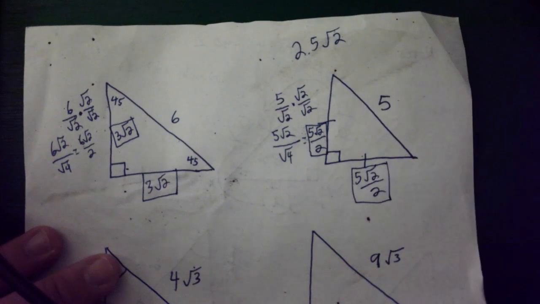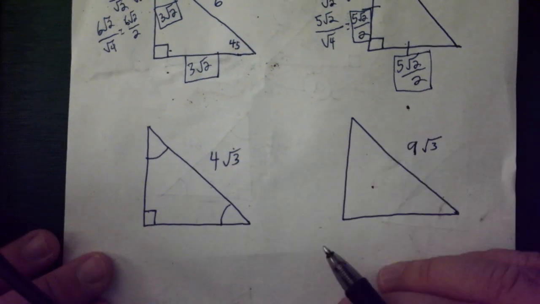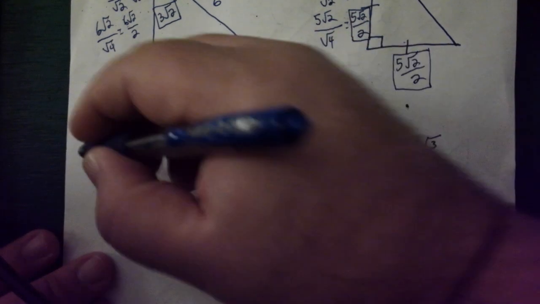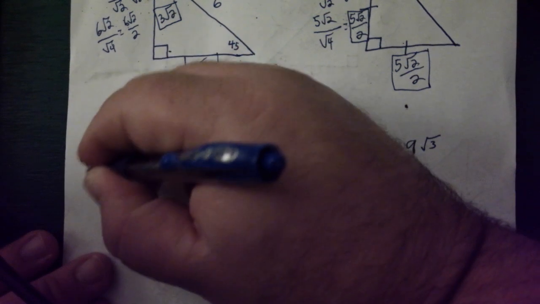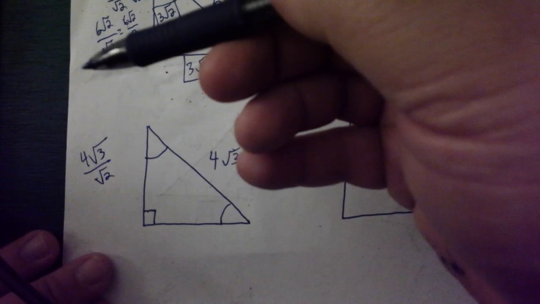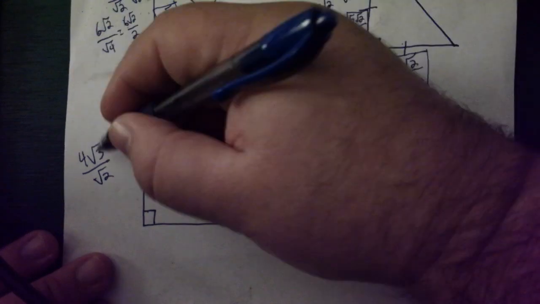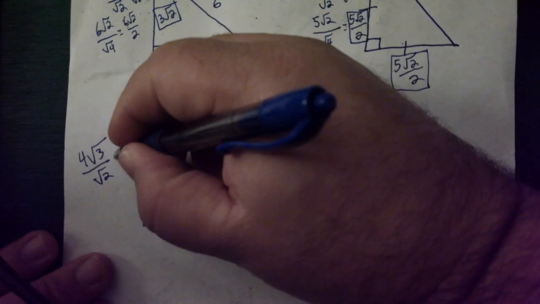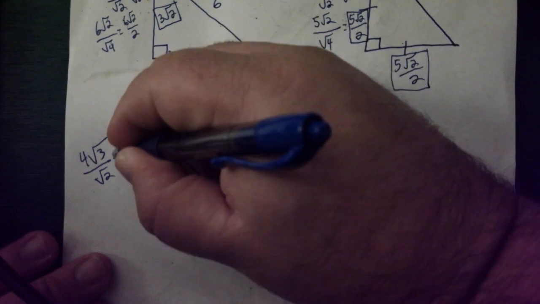All right, coming down here to this one. This is 4 on the square root of 3. So to get from here to here, I would again divide by the square root of 2. 4 on the square root of 3 divided by the square root of 2. But we can't have a radical on the bottom. So we multiply the top and the bottom by the square root of 2.